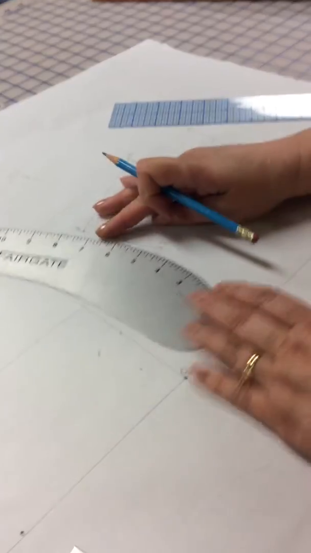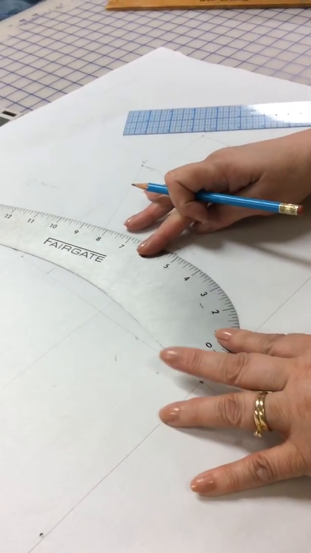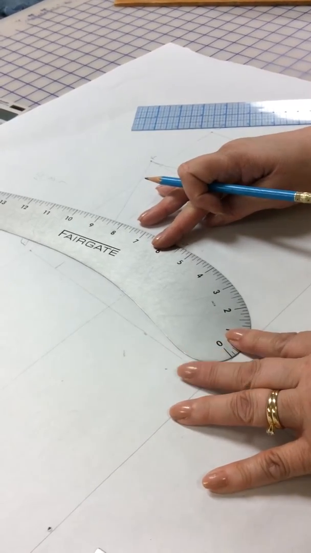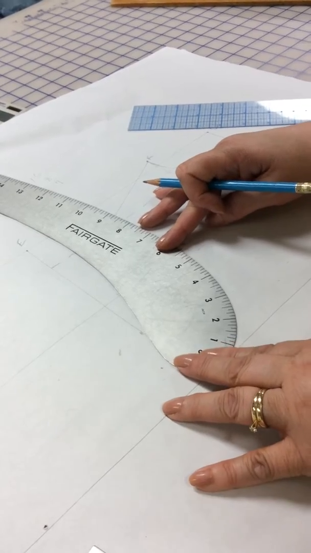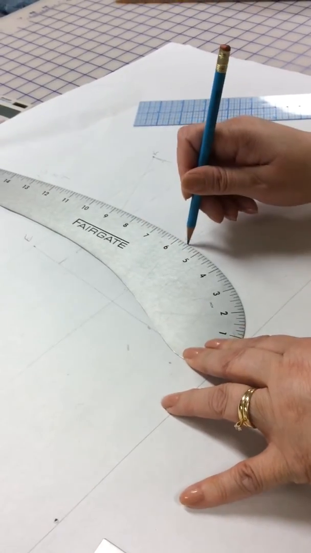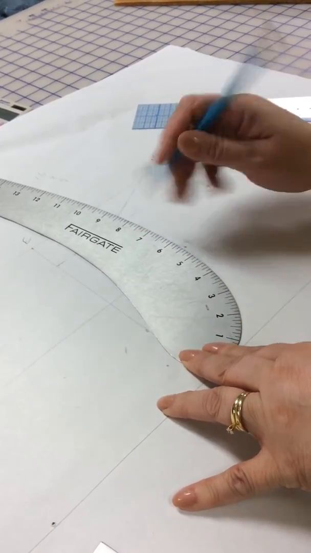Now, this one's always a little tricky, because this is where you always have to make adjustments. Oops, it was moved on me.